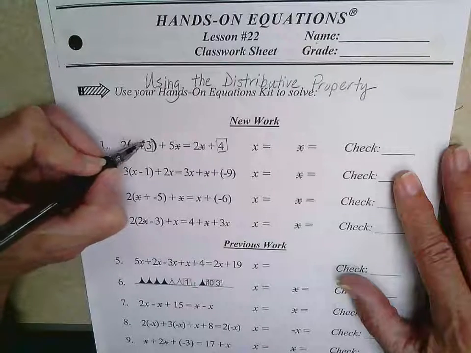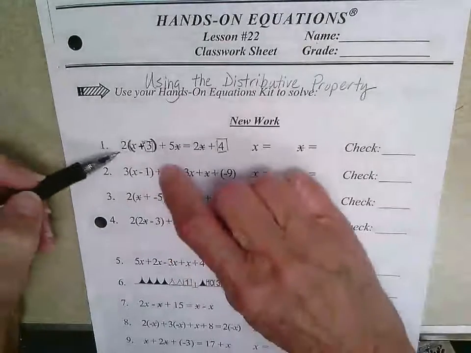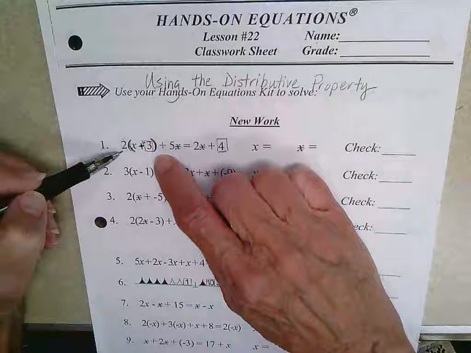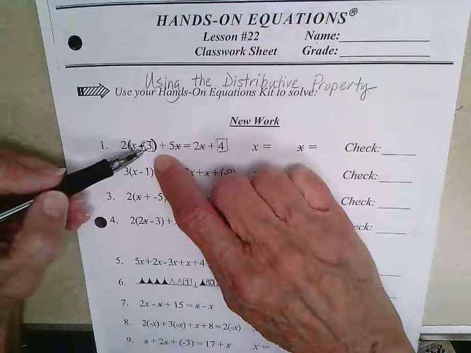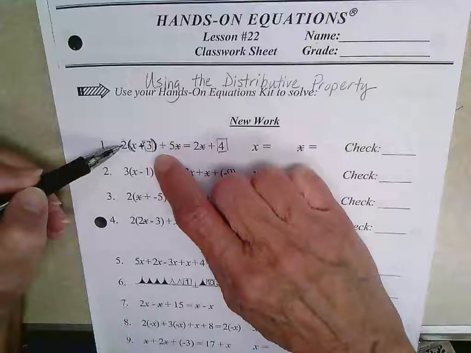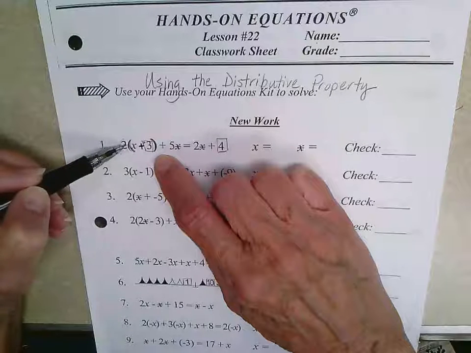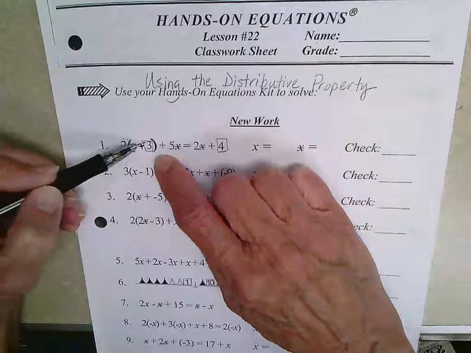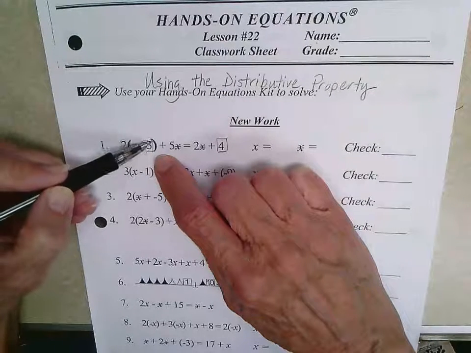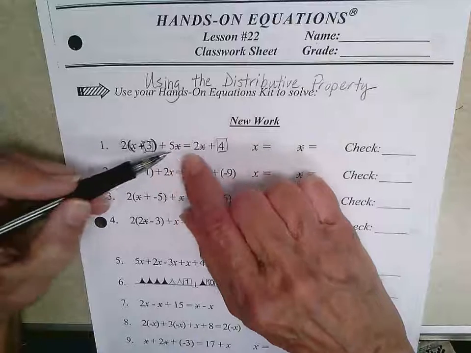And this is a number block when it's inside the parentheses. You can have numbers inside the parentheses. When the number is right next to the parenthesis on the outside, it is not a number block, but you can have number blocks inside the parentheses.